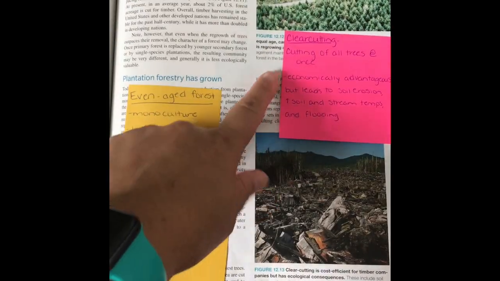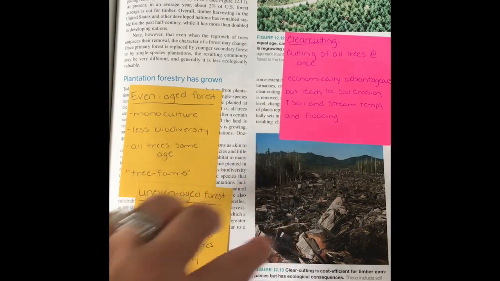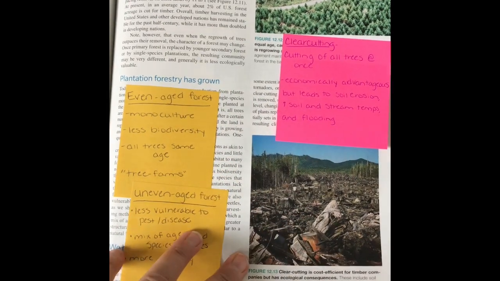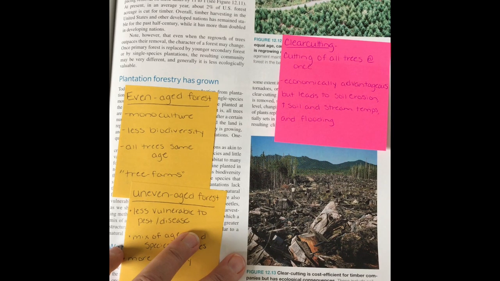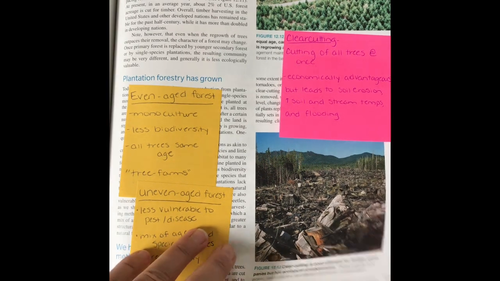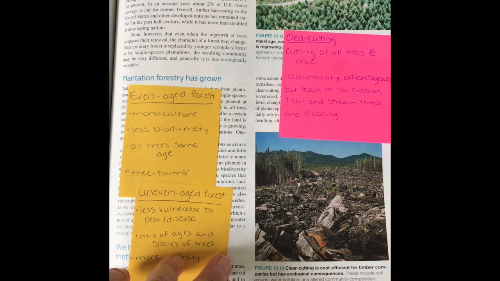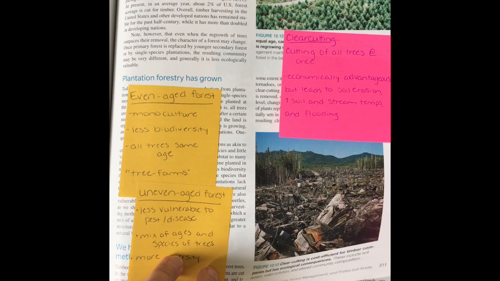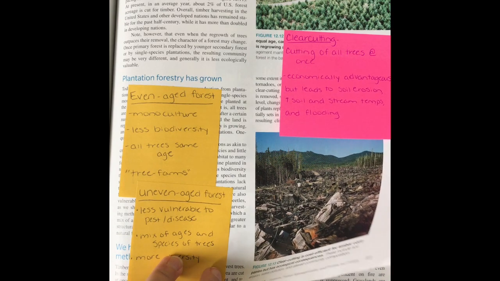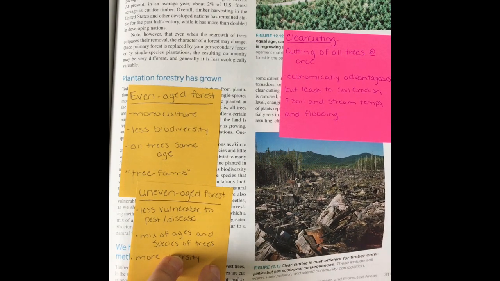When we go to cut things down, if we cut down everything all at once, we call that clear cutting. Clear cutting is economically advantageous, and it's actually safe because you're cutting everything down, so there's no fear of cutting down a tree next to a tree you don't want. It's a quick method. Every tree, regardless if we want it or not, is cut down. Unfortunately, though, it leads to more erosion. It increases the soil and stream temperatures due to the loss of shade and will increase our flooding.